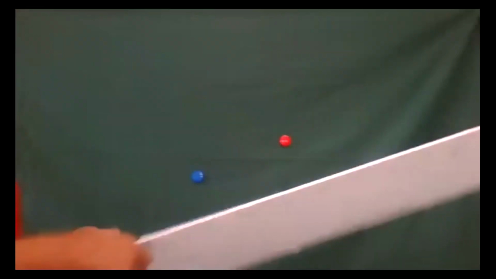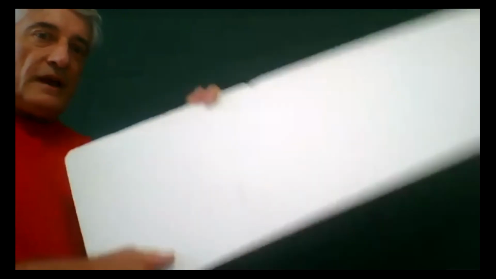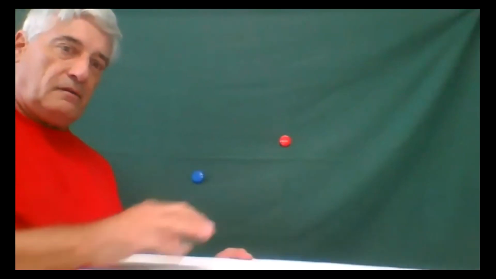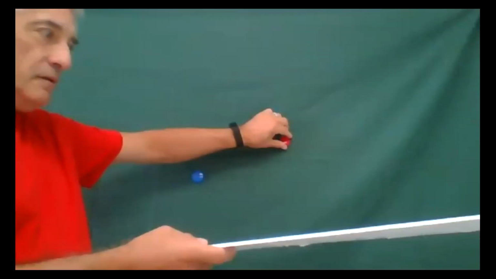It's going to ask you about this piece of poster board here. Is it more like a line or is it more like a plane? It's more like a plane. We can put points and lines into it.